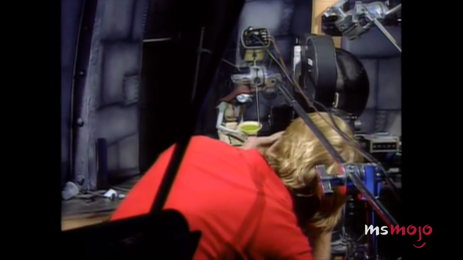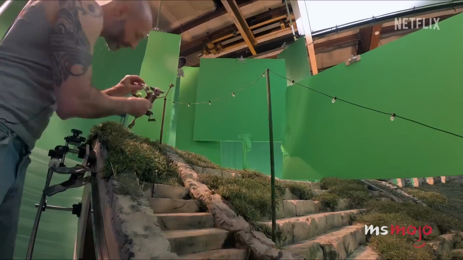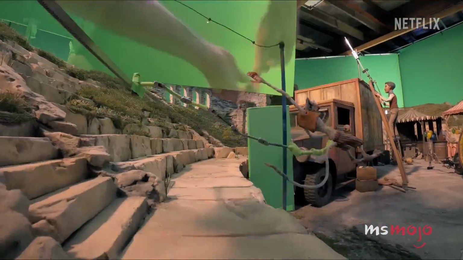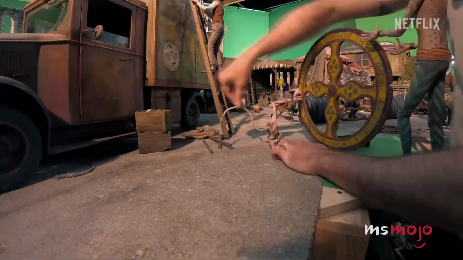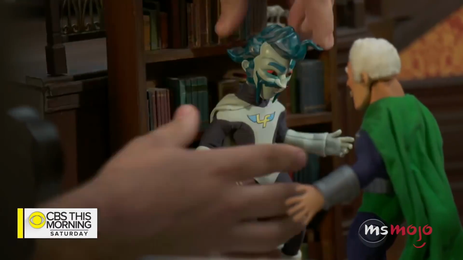Now it's time for arguably the most meticulous part, bringing the characters to life. Whether a character is walking across the street or standing in place talking, manipulating them one frame at a time isn't an overnight process. About 12 frames can add up to roughly a second of film. If you're lucky, you'll have a minute's worth of animation by the week's end.